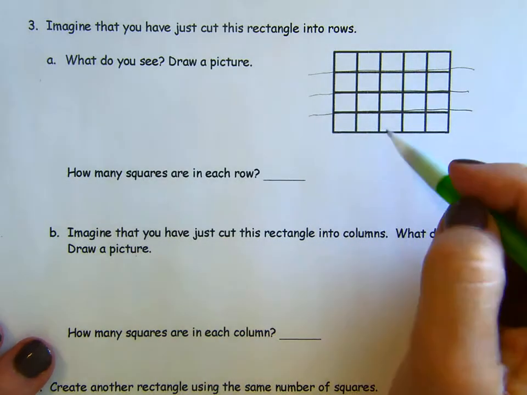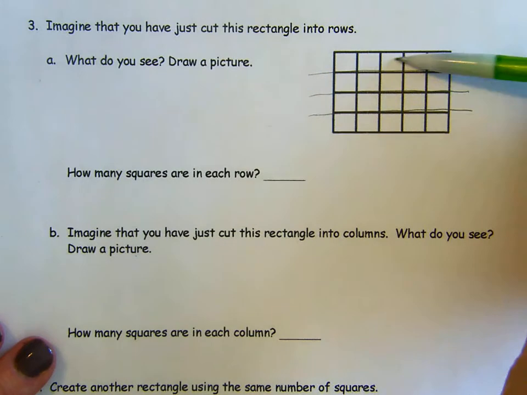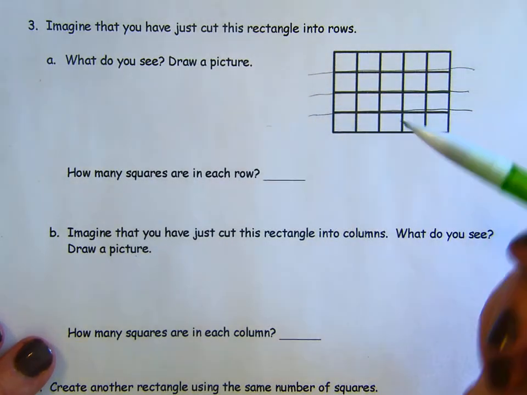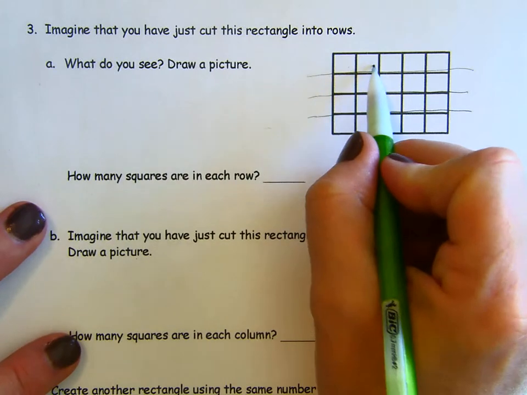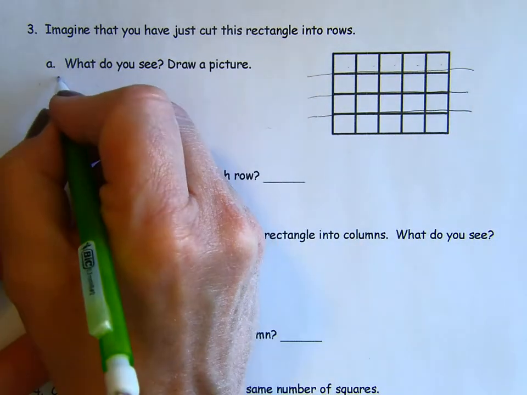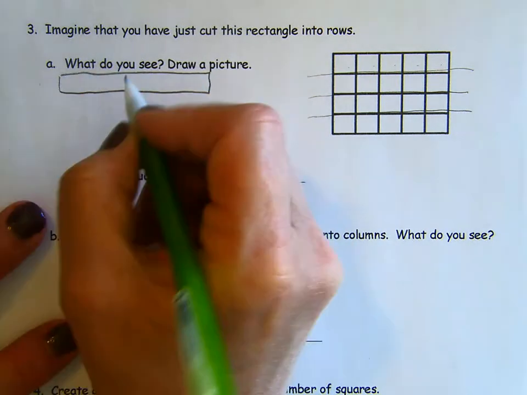We cut it into rows. How many of these rows are we going to have? 1, 2, 3, 4. Now, there are 1, 2, 3, 4, 5 across. So I'm actually going to do it this way first. I'm going to draw my rectangle.